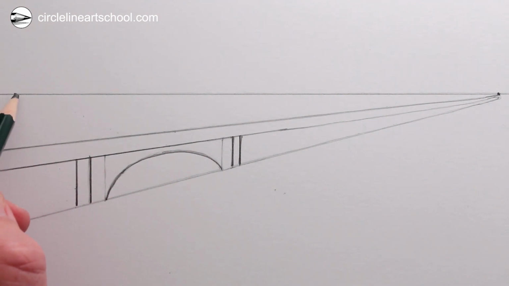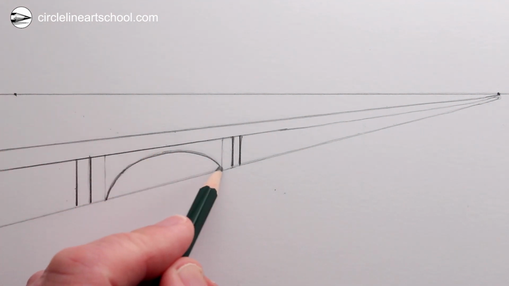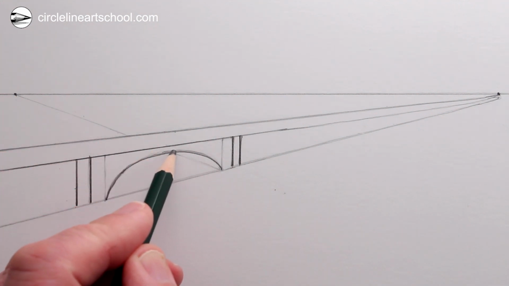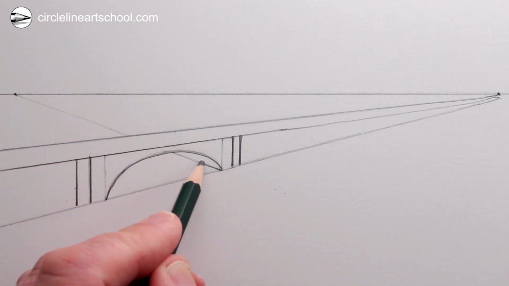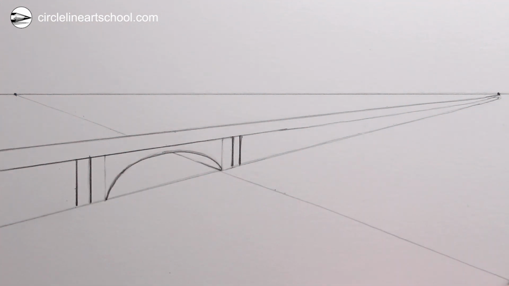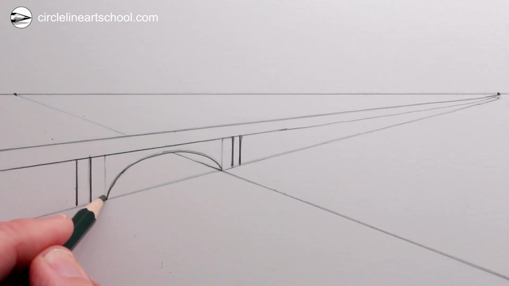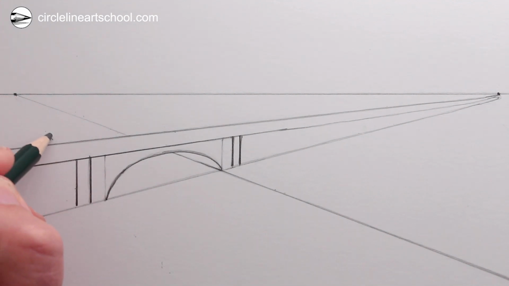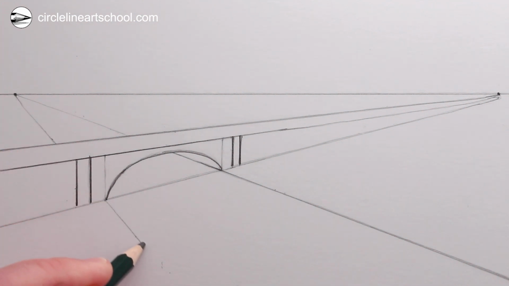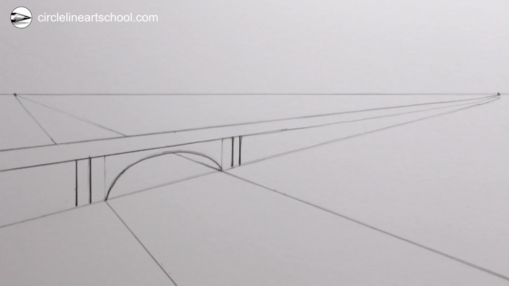Next, we can use the left vanishing point and draw a line to the base of the right of the arch and then continue it forward all the way to the base of our drawing. And then we can repeat that again using the left vanishing point and the left-hand base of the arch this time, coming all the way towards us. So this could be a road going under the bridge, or maybe a canal going under the curved bridge that we have.